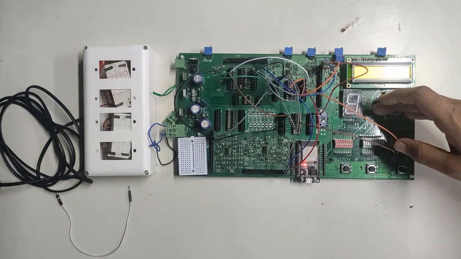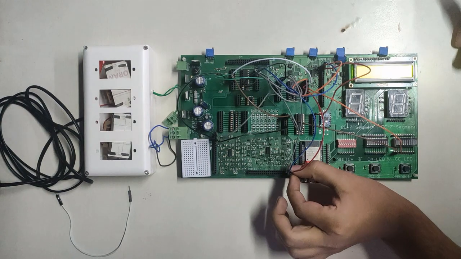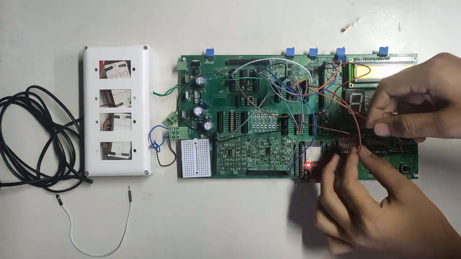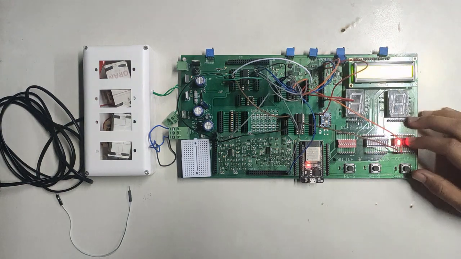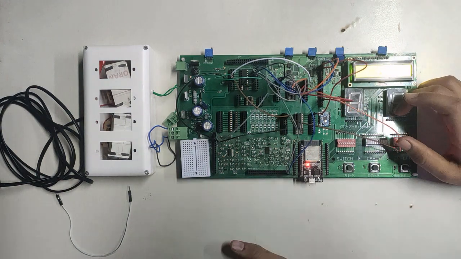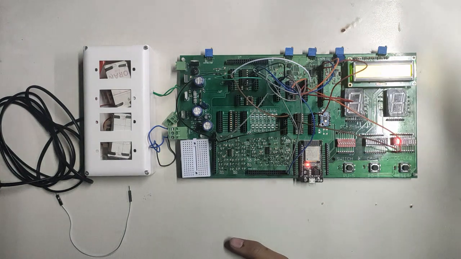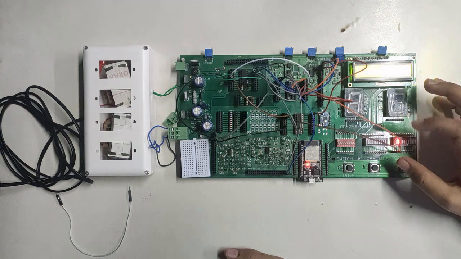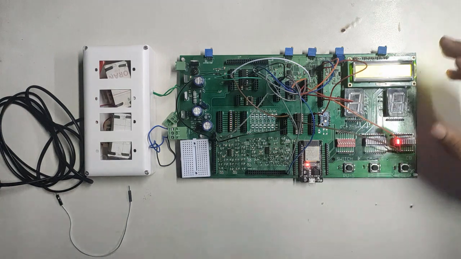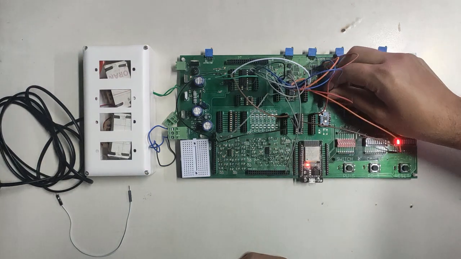Now let us check what if any of the inputs is given as plus 5 or logic 1. So now here we can see that the sum is 1. So when any of the inputs is 1, which is 1 0 0, 0 1 0, or 0 0 1, at that time our sum will be 1 and carry will be 0. Now what if the two inputs are logic 1?